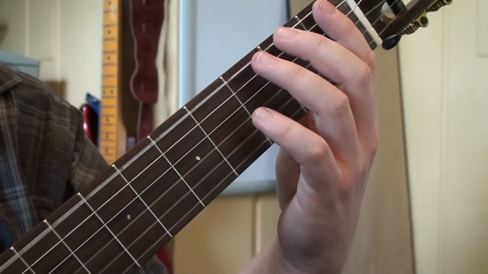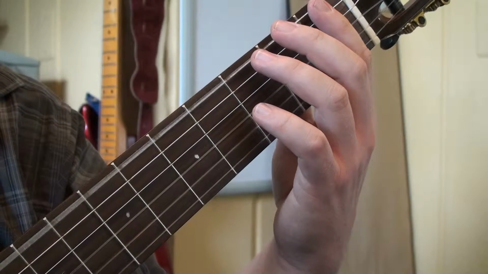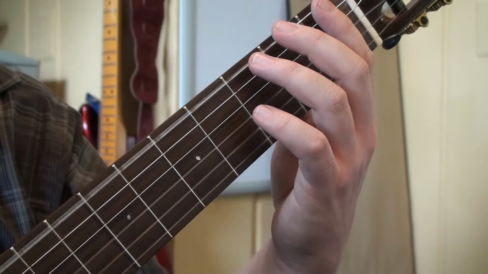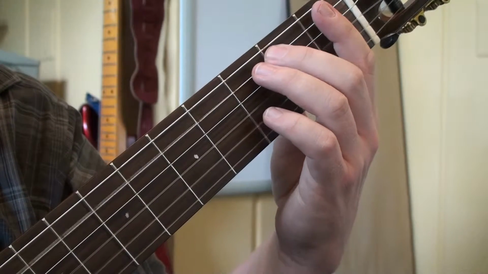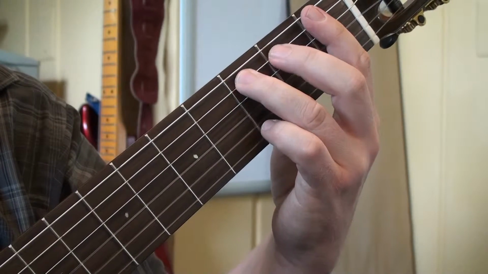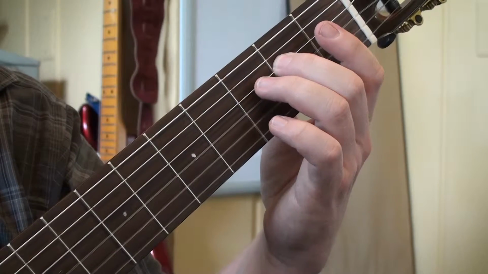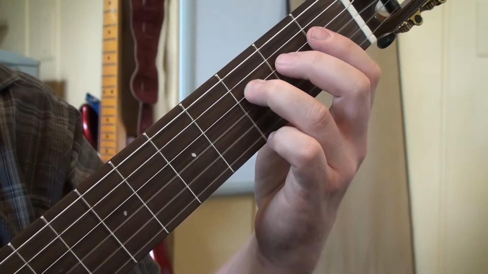A great exercise would be just to play these notes by themselves and recite them out loud. E, F, G, A, B, C, D, E, F, and then backwards.